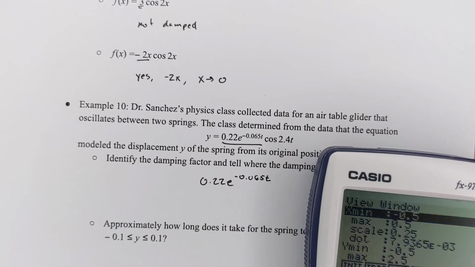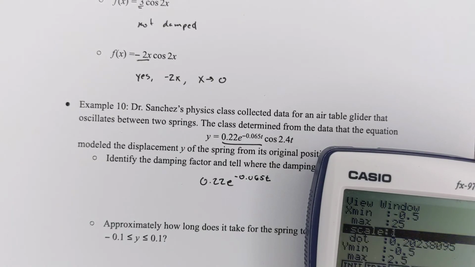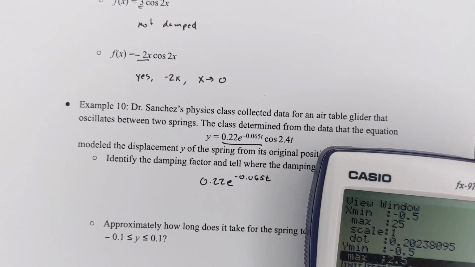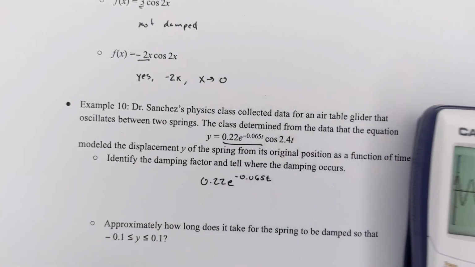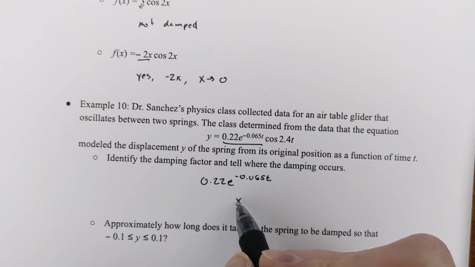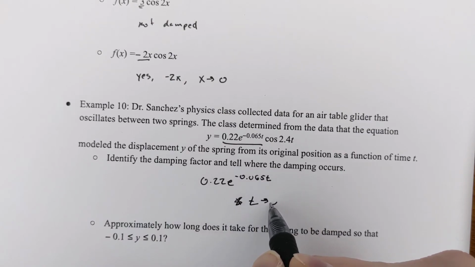Now we want the X min to be that, we want the X max to be 0, we'll count by 25. Y min negative half, Y max positive half, steps of 1/4. Let's try this. Hey, there we go. That graph's better. So this thing damps as you go towards the right. So it damps towards, whoops, not X, but T, which makes sense.